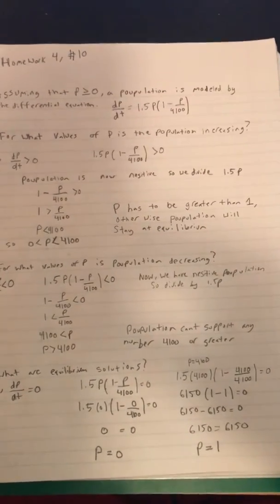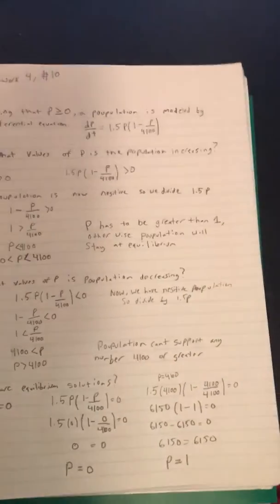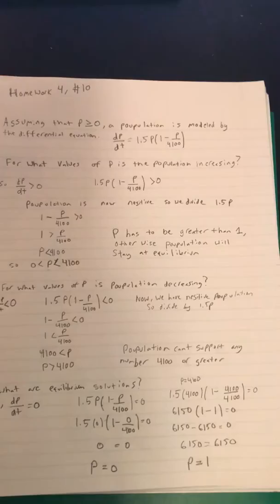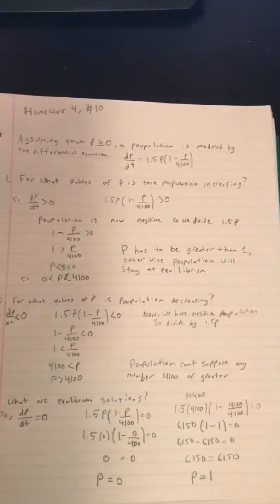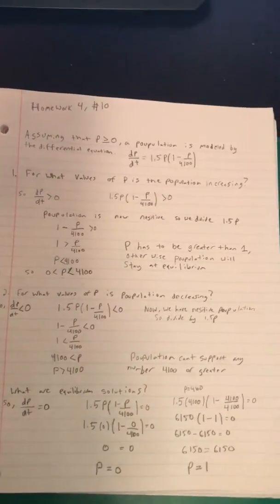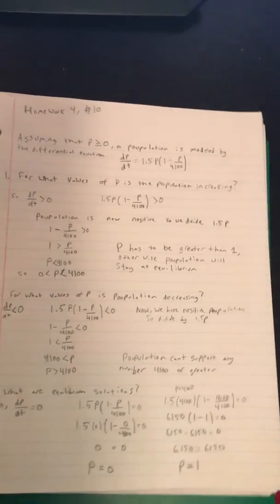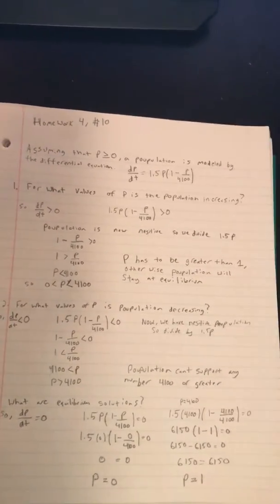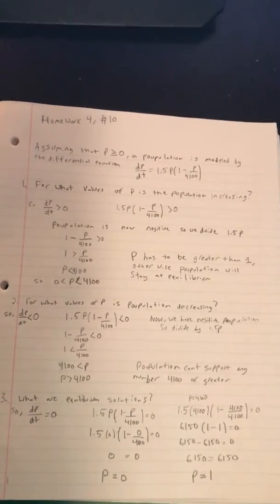Since the population is increasing, we know that it has to be greater than 0 at least, because if it's 0, the solution's at equilibrium and it won't grow. So we get that P is greater than 0 and less than 4,100.